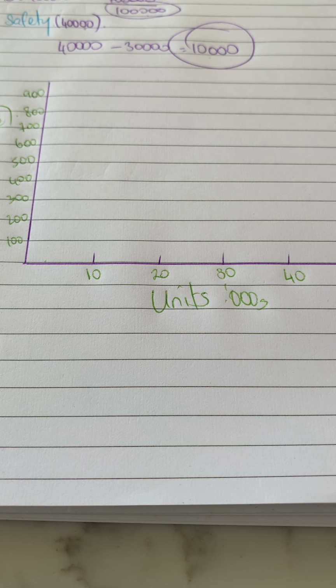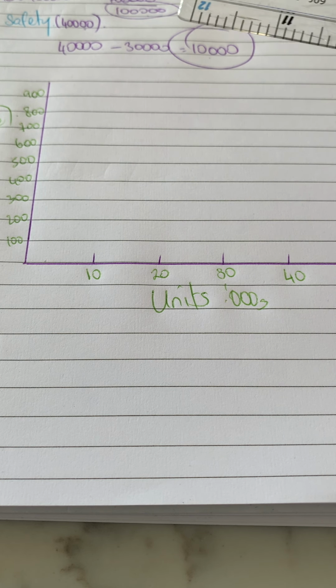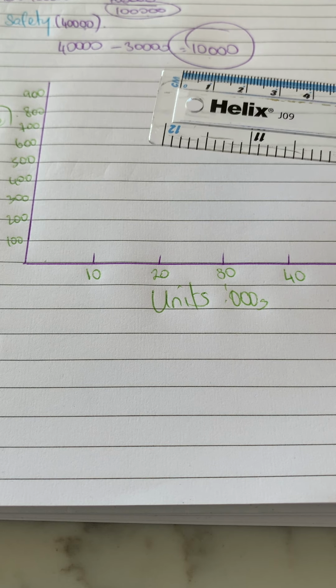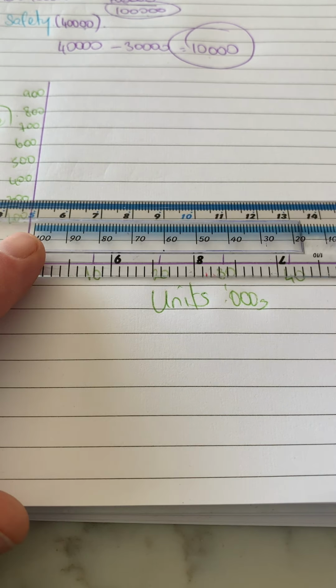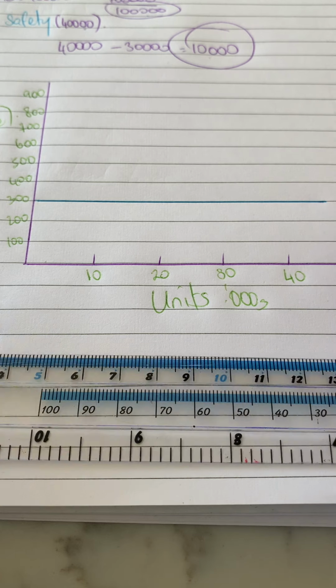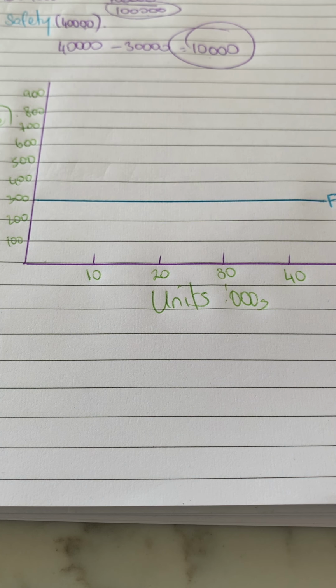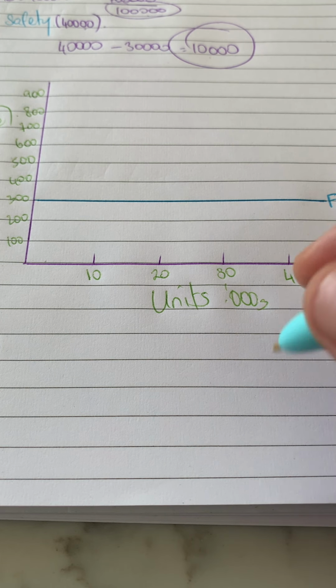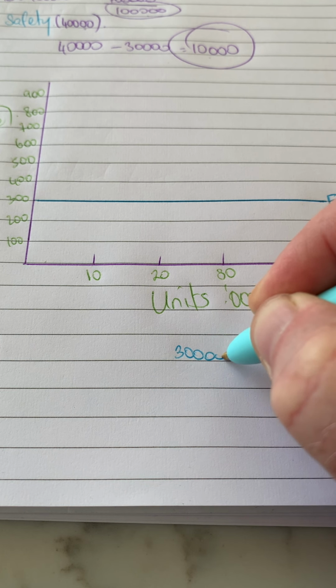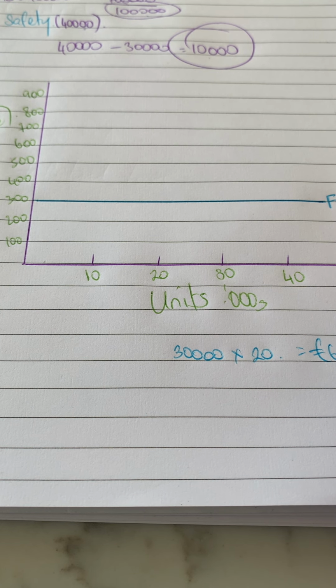Step one in plotting our graph is to put in our fixed costs. The fixed costs stay the same all the time, and in this case they are 300,000. Our break-even point is 30,000 units. I didn't do it earlier on, but if we sell 30,000 units, the value of that is going to be 600,000.